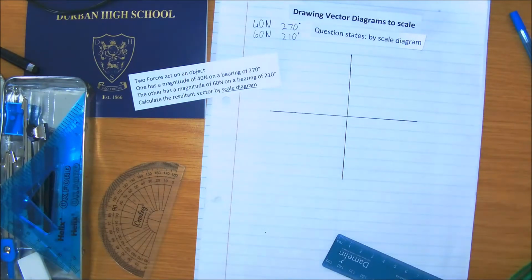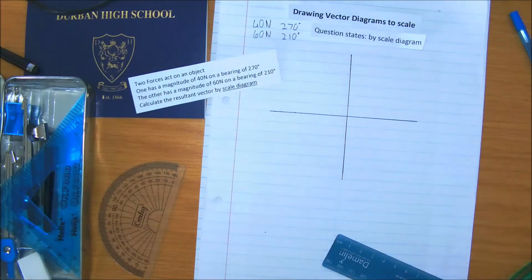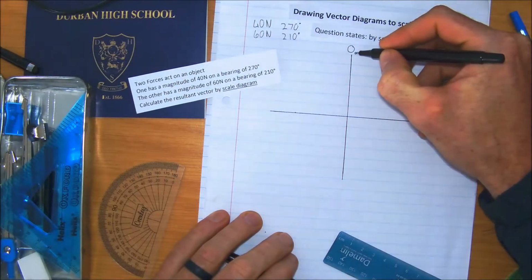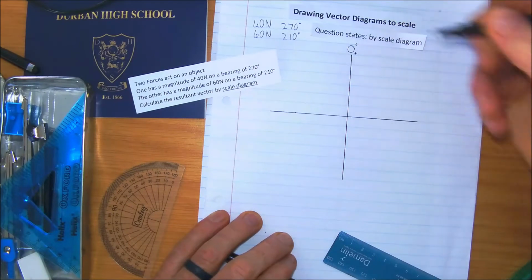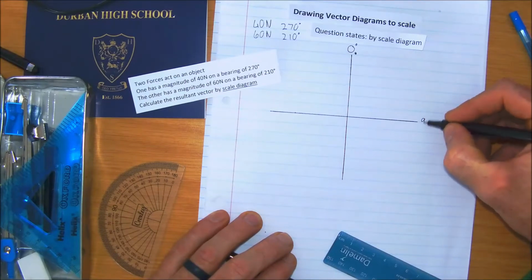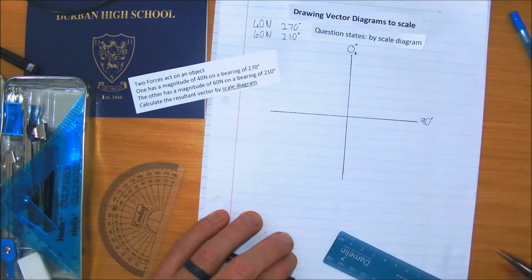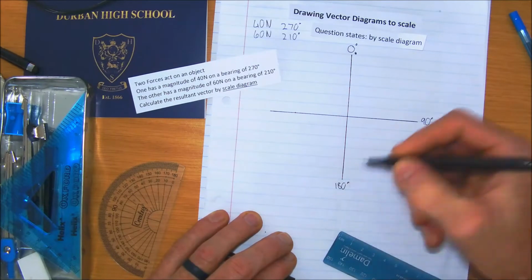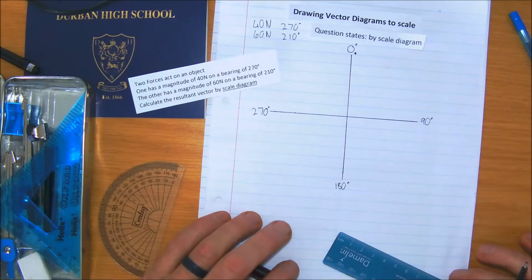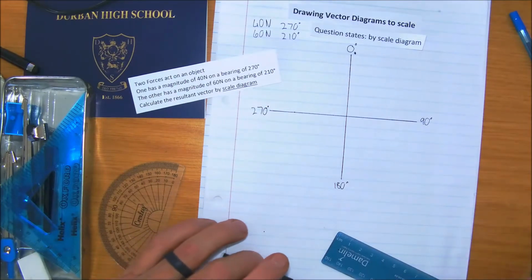Now let's establish a frame of reference on this system of axes. In South Africa, following the CAP syllabus, this line here is your line of 0 degrees, and then you work clockwise off that line. So this is 90 degrees, 180, and 270.